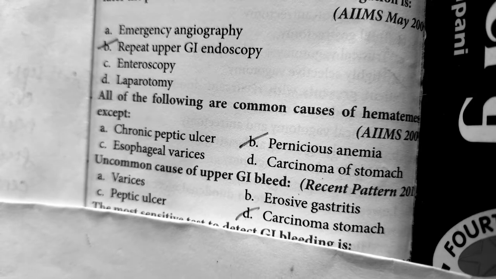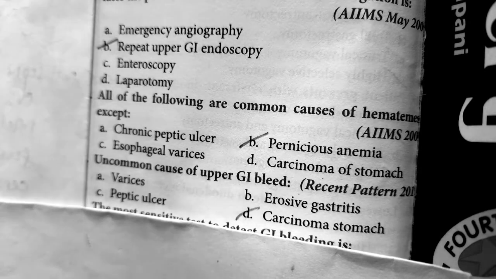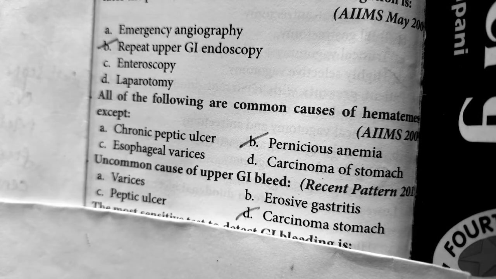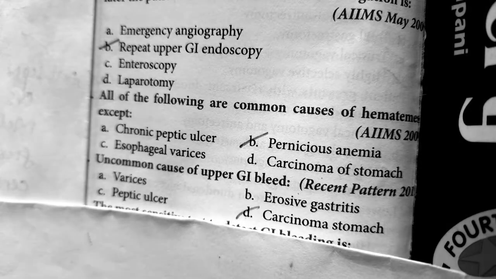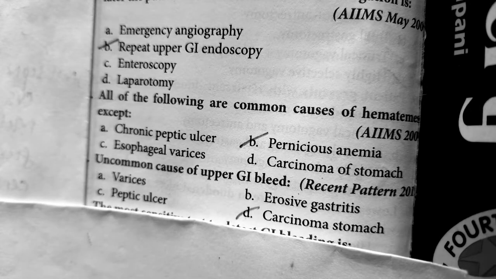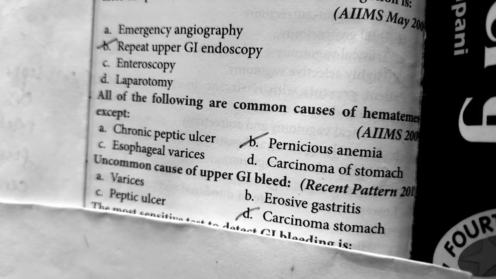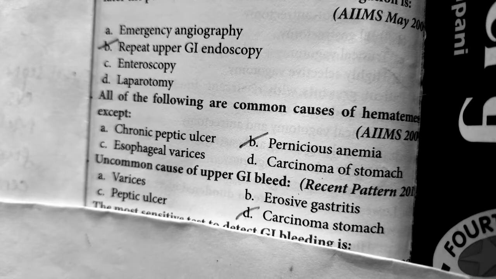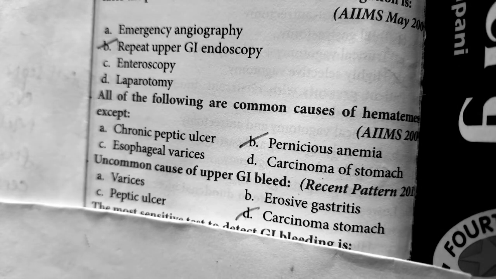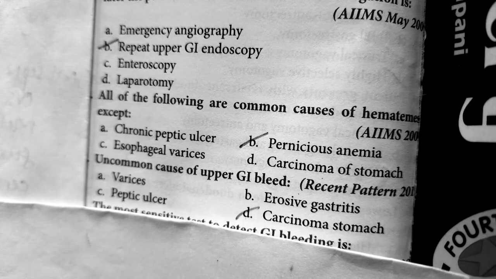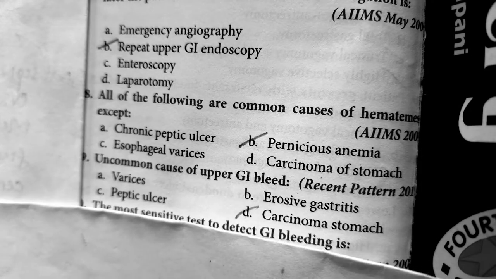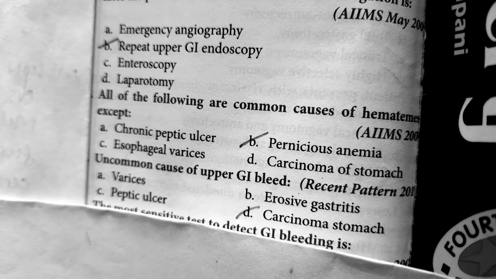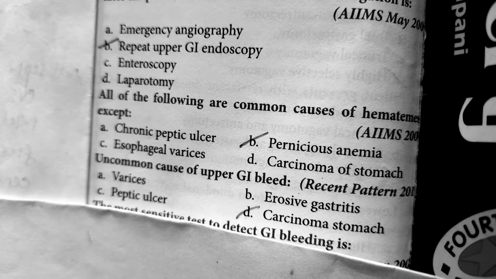In the previous question, see, the two questions are just side by side. In the first question, the common causes are chronic peptic ulcer disease, esophageal varices, and carcinoma stomach. Here, the not common cause is pernicious anemia, because hematemesis may be present in carcinoma of stomach, but in pernicious anemia there are very rare or no chances of hematemesis.